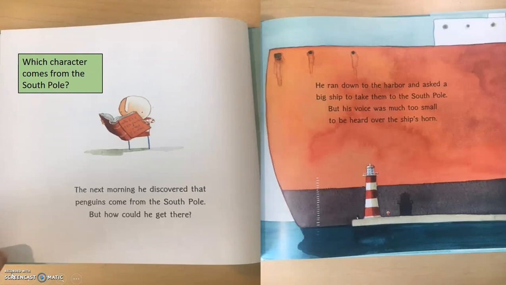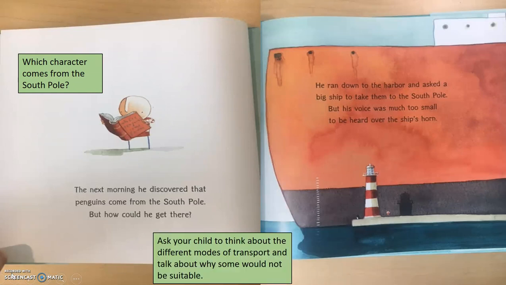Here you could ask, which character comes from the South Pole? And ask your child to think about the different modes of transport and talk about why some would not be suitable for getting to the South Pole.